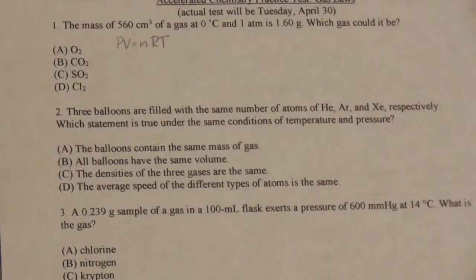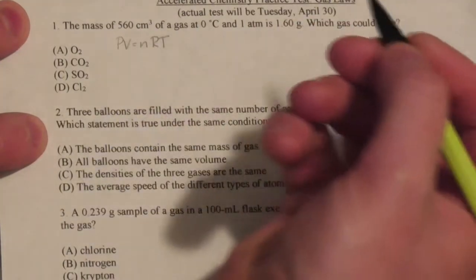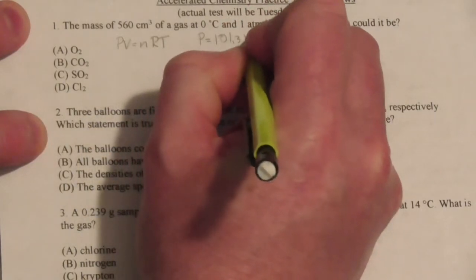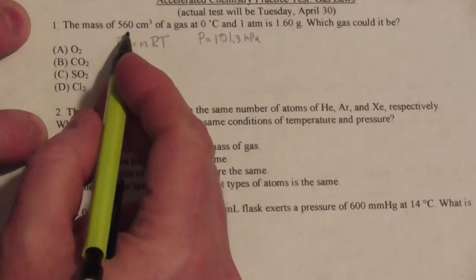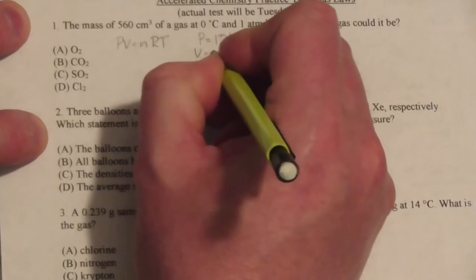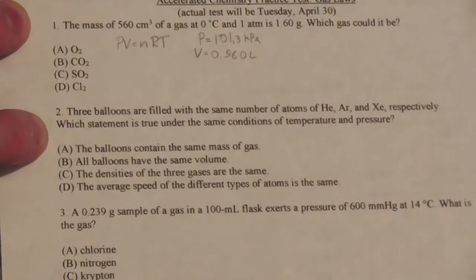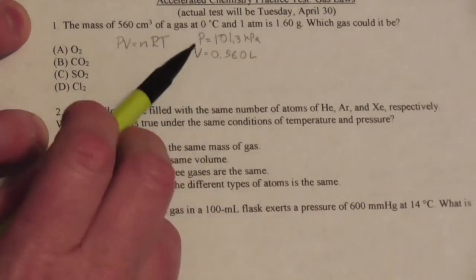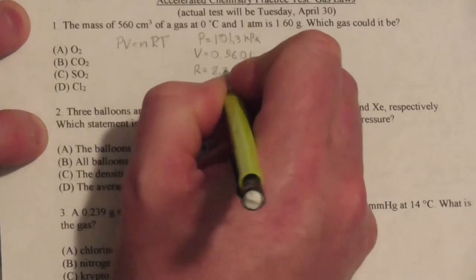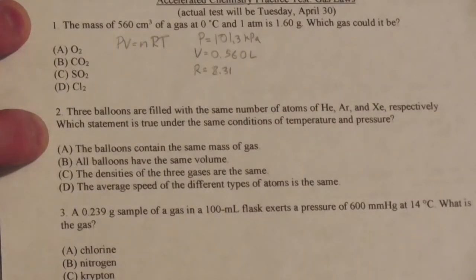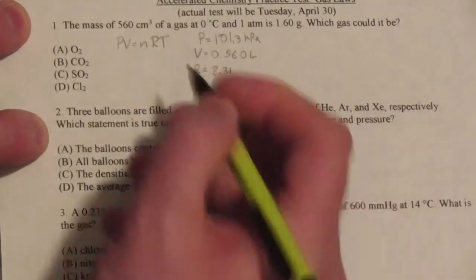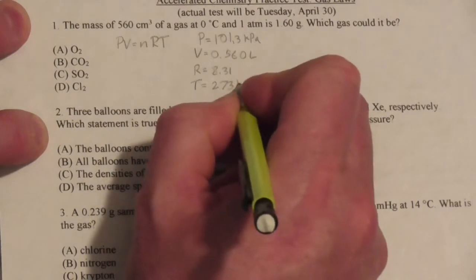Of course, I will need to convert my units. First thing, pressure, 1 atmosphere. 1 atmosphere in kilopascals is 101.3. My volume is in cubic centimeters. 1 cubic centimeter equals 1 milliliter, so that's 560 milliliters, which means my volume will be 0.560 liters. And n is what I'm going to try to solve for. Now, if my pressure is in kilopascals and my volume is in liters, my R value can be 8.31, in units of kilopascals times liters over moles times Kelvin. Temperature is going to be in Kelvin. 0 degrees Celsius is going to be 273 K.